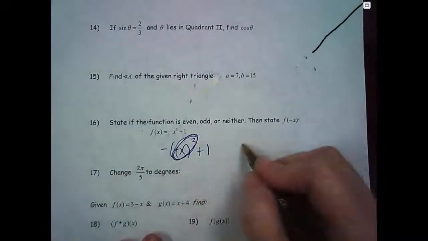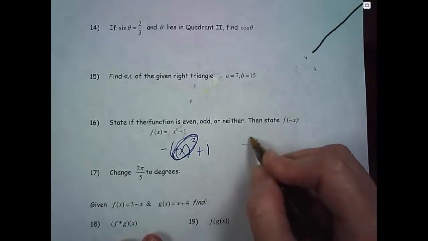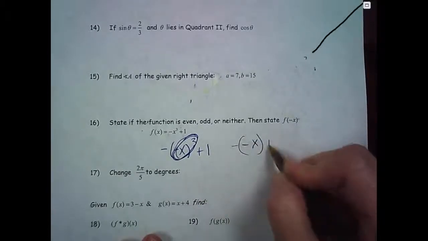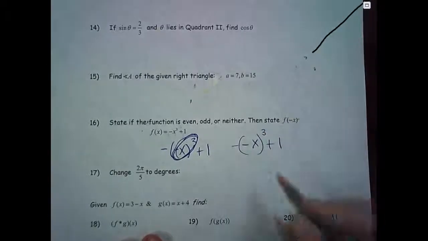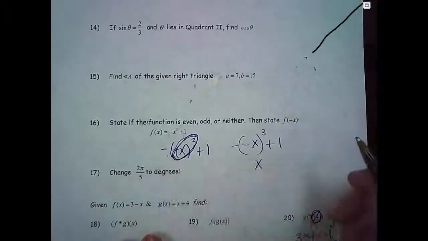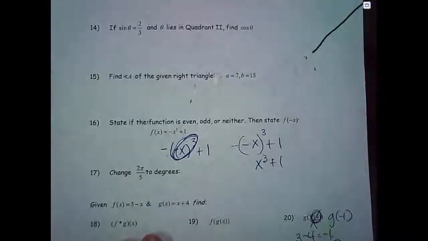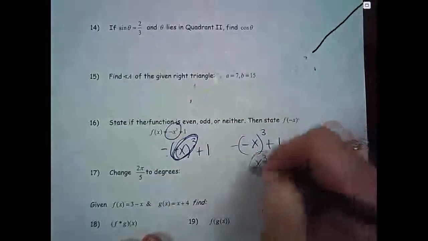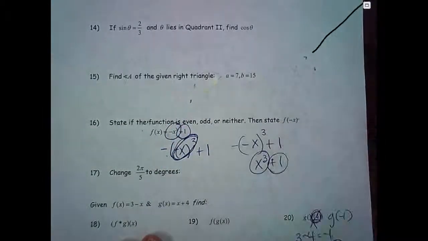So I have a negative x, plus 1. Well, it stayed negative, so it turns to positive now because there's a negative in front. So if you look, this changed, and the 1, in other words, this was negative, it turned positive, this is positive, it stayed positive. So what are we going to call that? Neither.